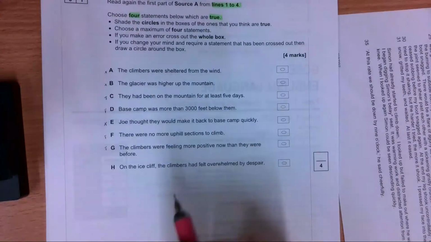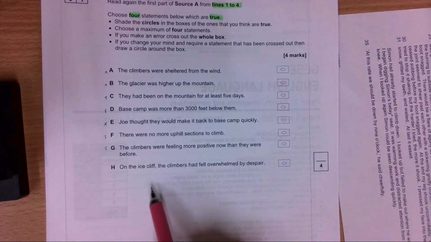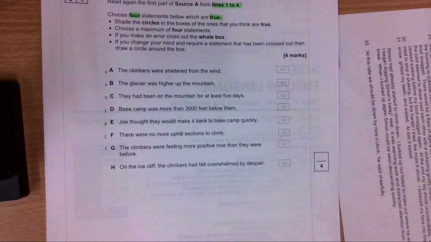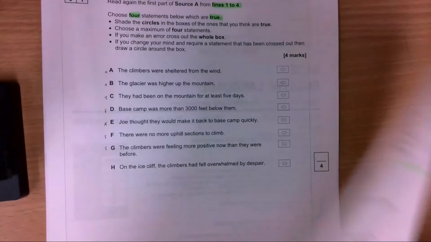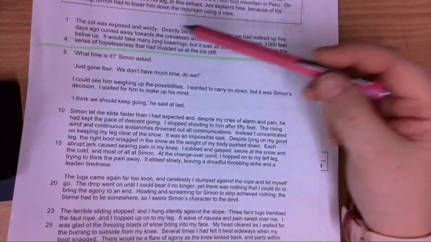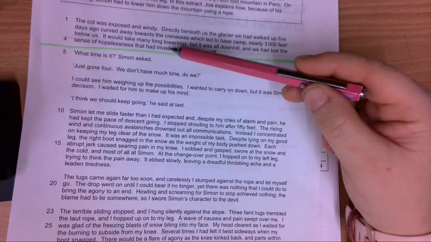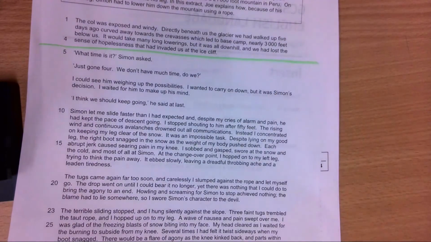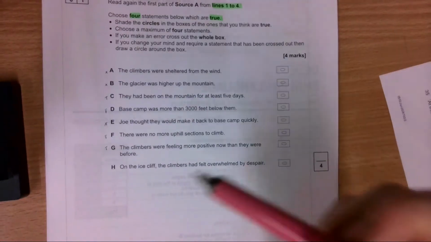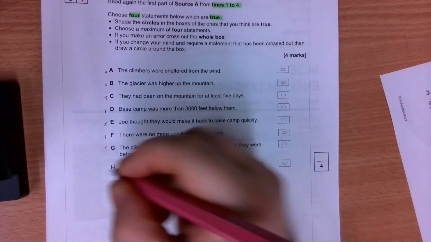And then finally, H: on the ice cliff, the climbers had felt overwhelmed by despair. Well, if I go back to that section that I literally just looked at, it tells me they'd lost the sense of hopelessness that had invaded us at the ice cliff. So to me, that makes me believe that yeah, they had felt overwhelmed by despair.